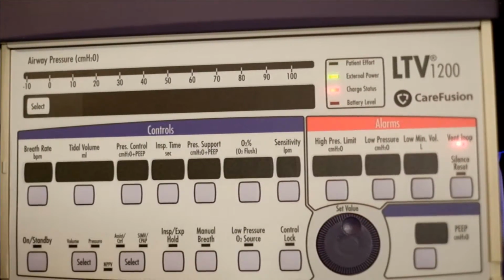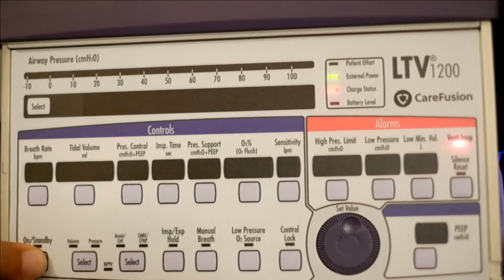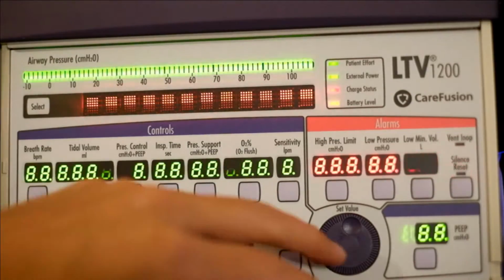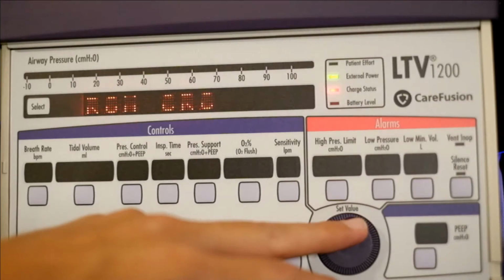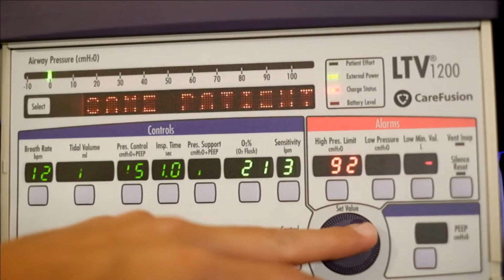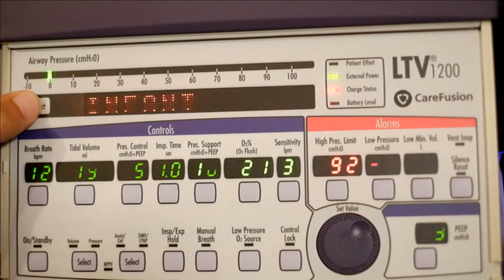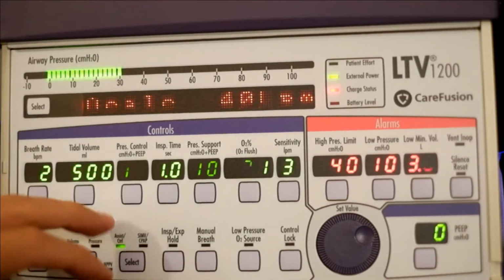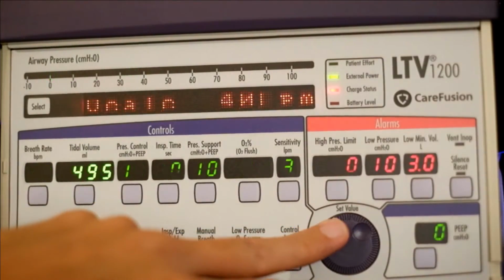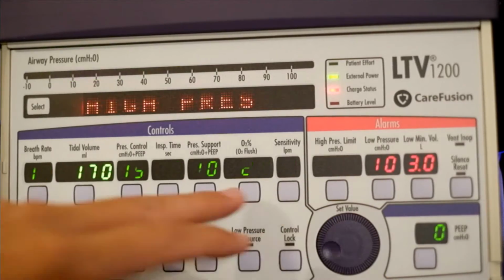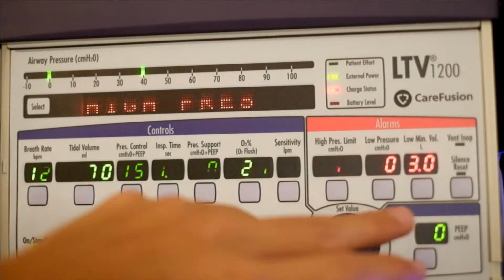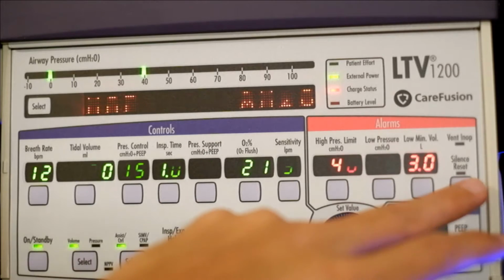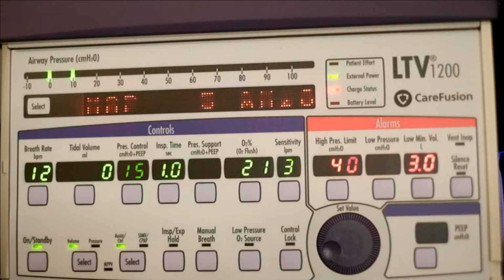Okay, so now let's discuss some special functions. Let's go ahead and turn it on. Same patient. Let's do a new patient. Let's do an adult. Let's decrease this tidal volume lower because my test lung is small and I'm going to keep getting alarms. Okay, so now we have our happy settings.